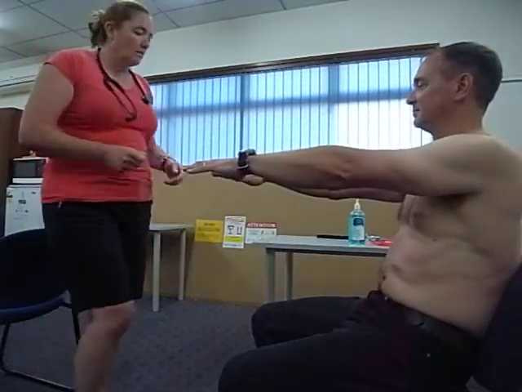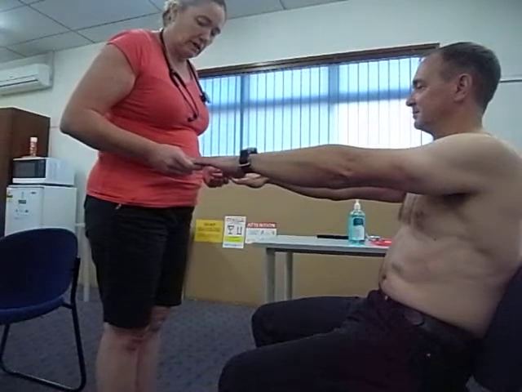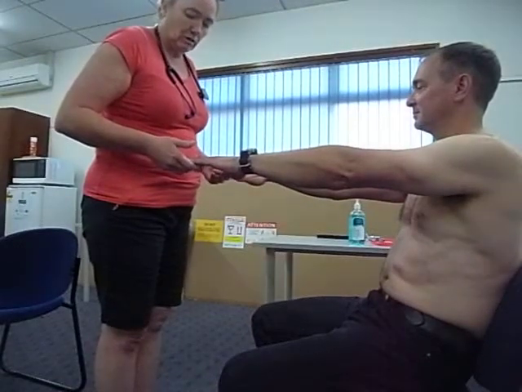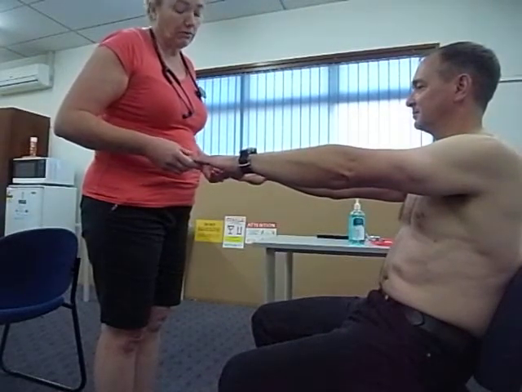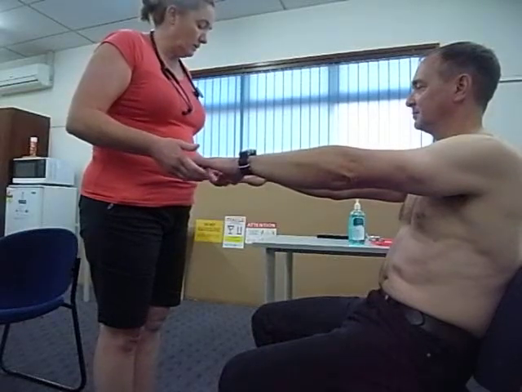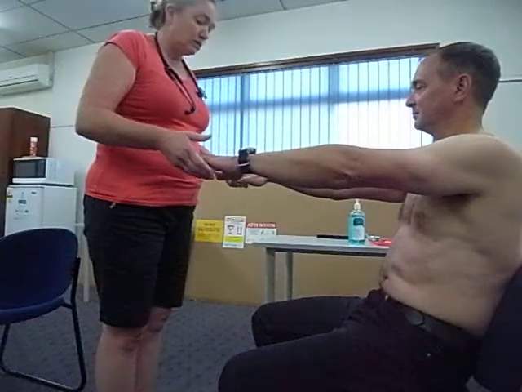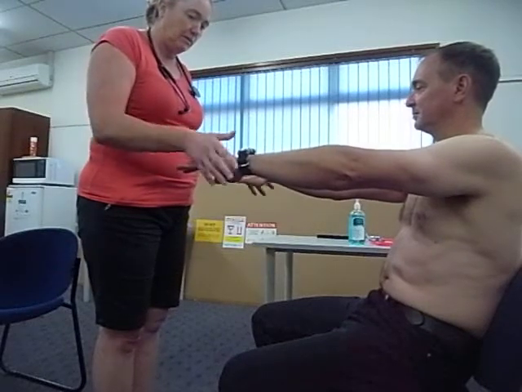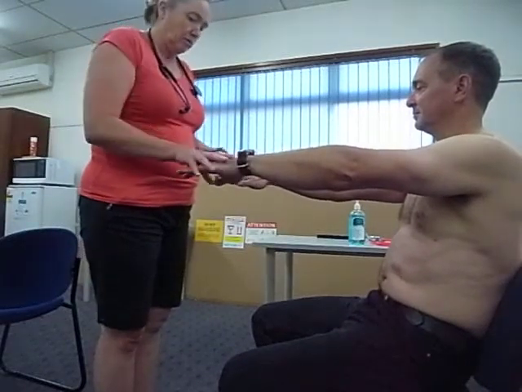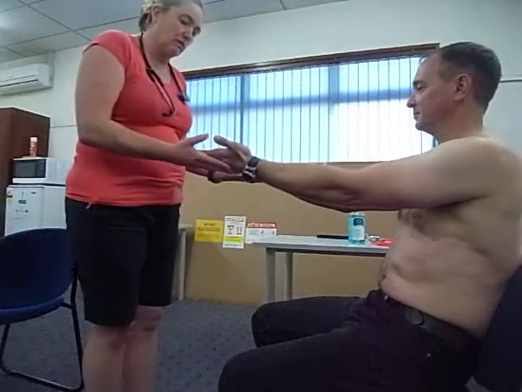Thank you. I'm looking at the hands. I'm going to do a cap refill to check central perfusion or peripheral perfusion. I'm also going to be looking at its colour to see whether the patient is cyanosed. I'm also going to check the temperature while I'm here. I'm also going to ask the patient to turn his hands over.